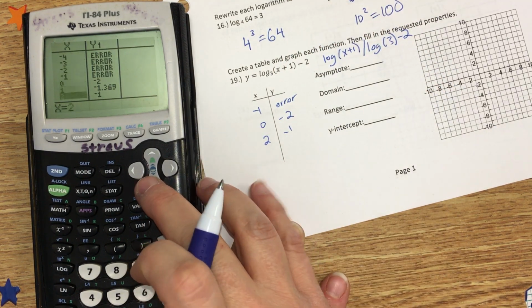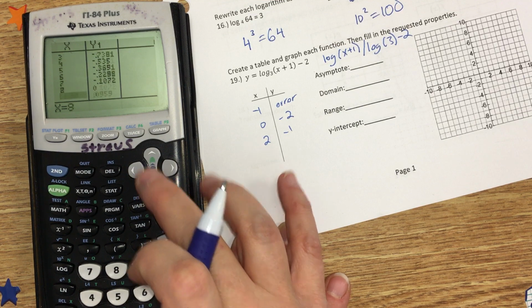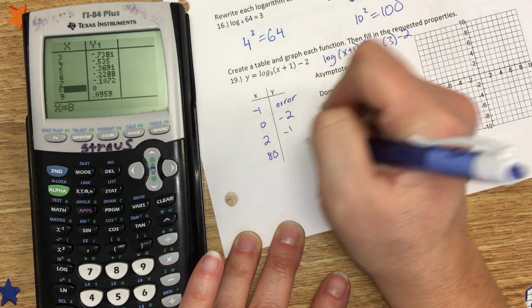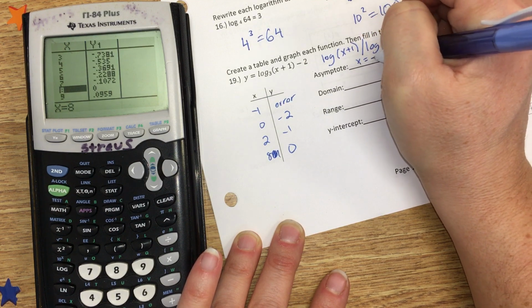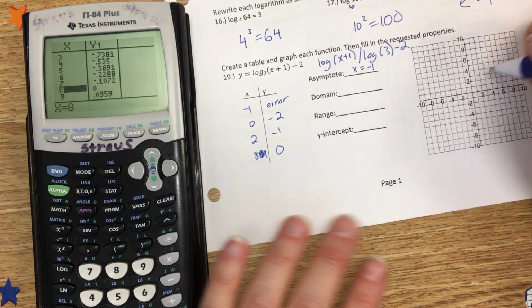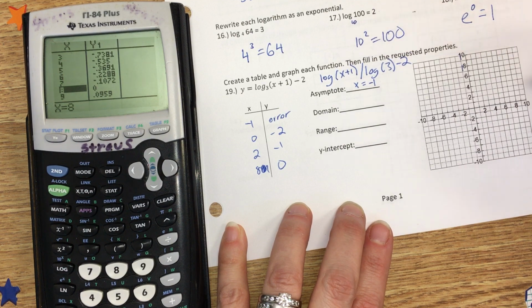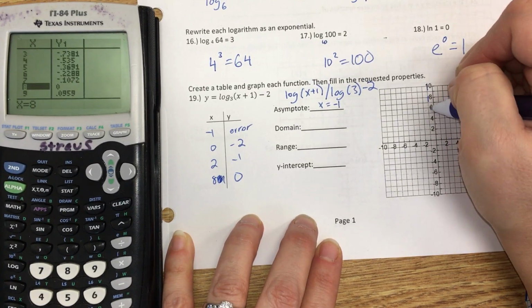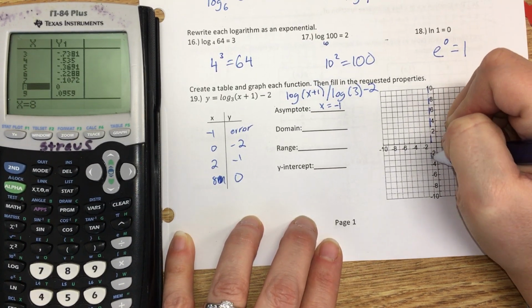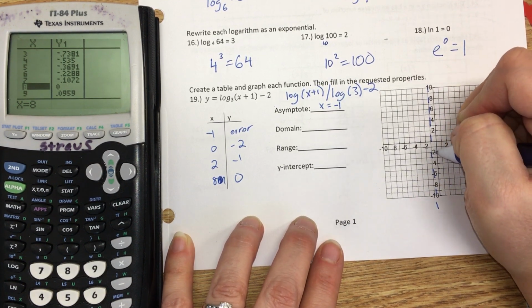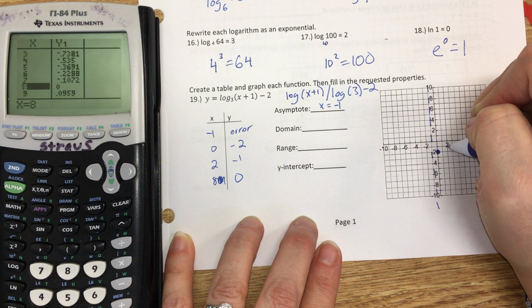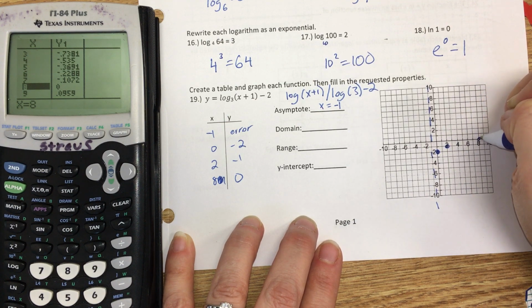Do we got anything else good coming up? Oh, there we go, 8, 0. All right, so my asymptote is going to be at x equals negative 1 because that's always my first error. Then over here at negative 1, I'm going to put that dotted line. And I'm going to graph 0, negative 2. I'm going to graph 2, negative 1. I'm going to graph 8, 0.